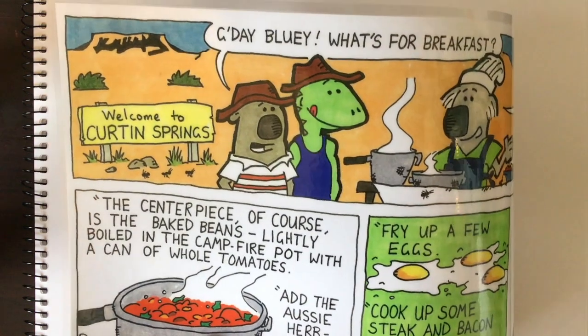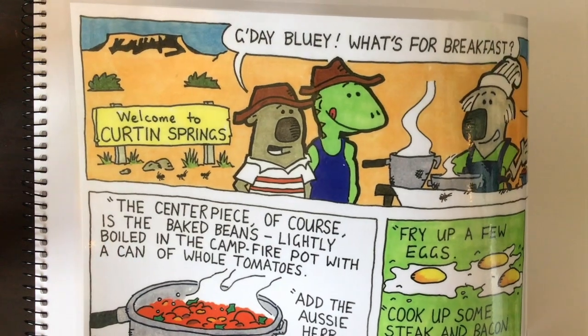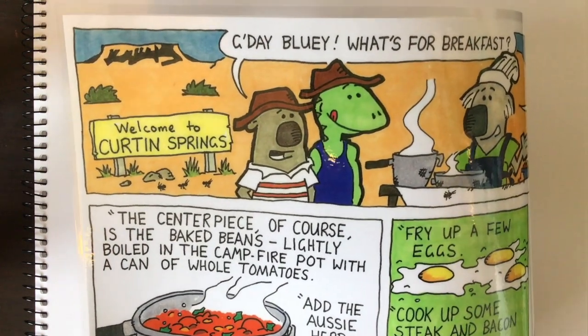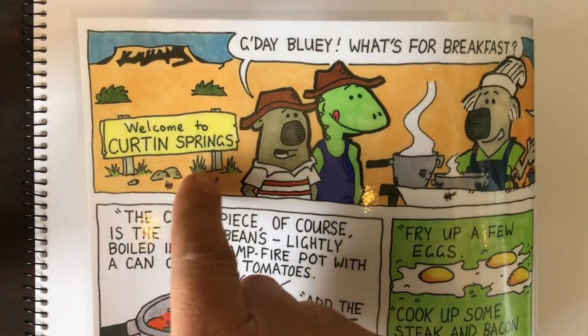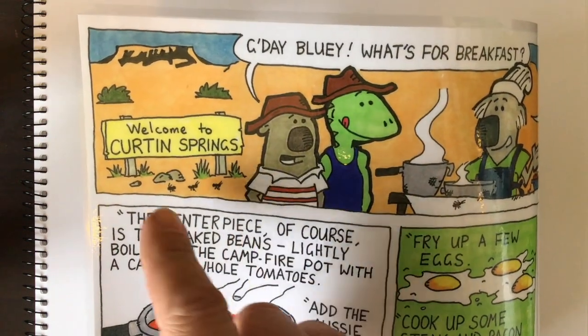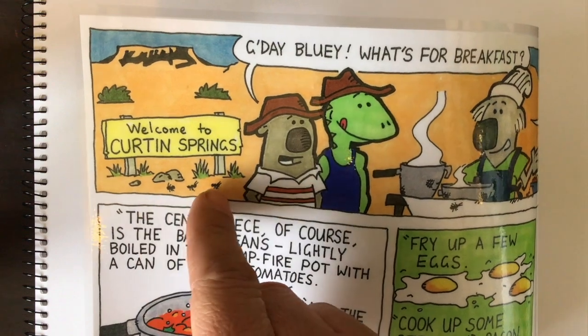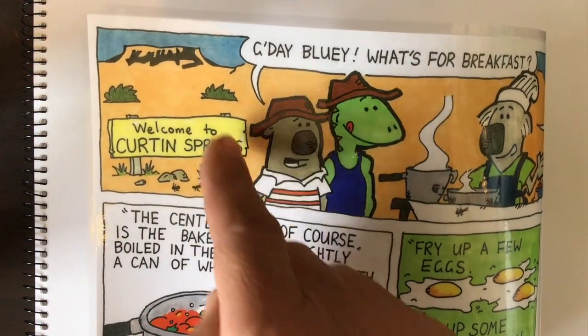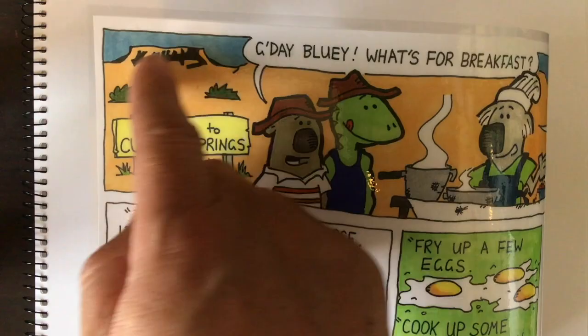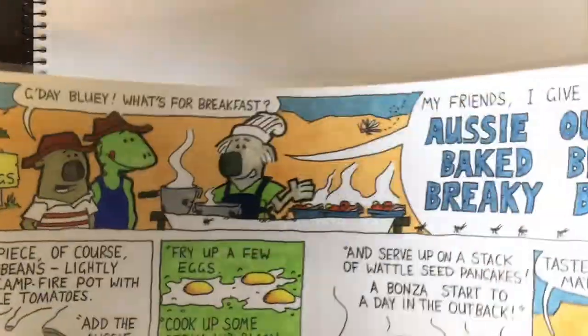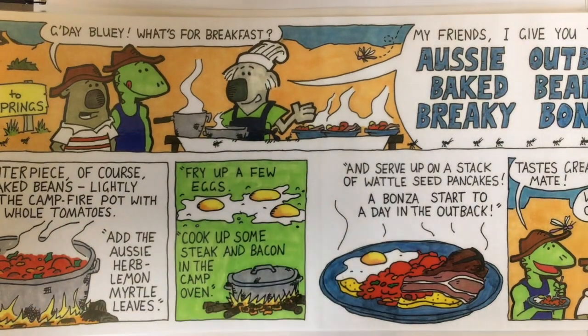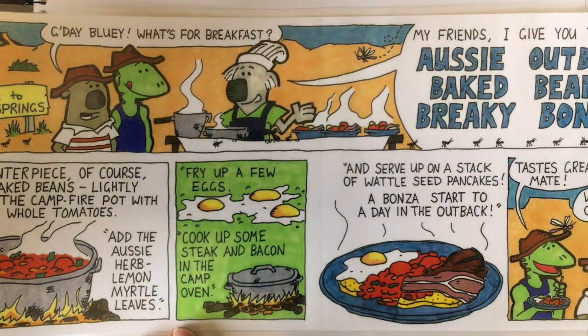Okay, so this is a copy of some work I did for a competition earlier this year, and I was basing it on a trip to the Northern Territory. So I've got Curtin Springs there, and I've got a few inanimate objects here. I've got some ants, I've drawn a few rocks, a few bushes. I've got Mount Connor in the background for anyone who knows that, and in the meantime this koala is cooking up a storm for his friends here.